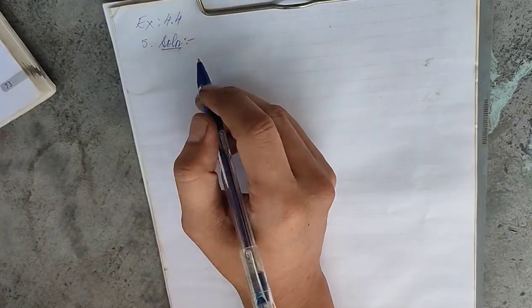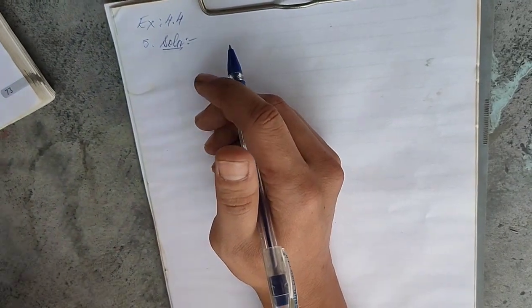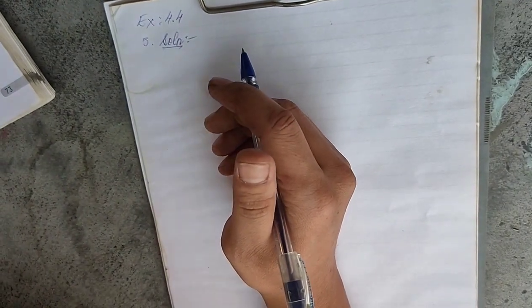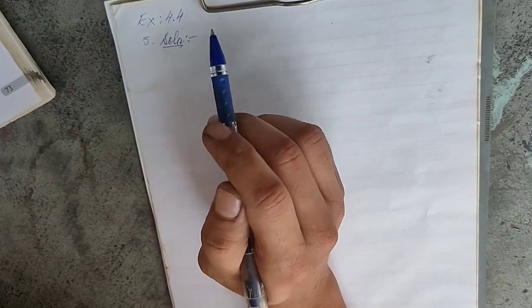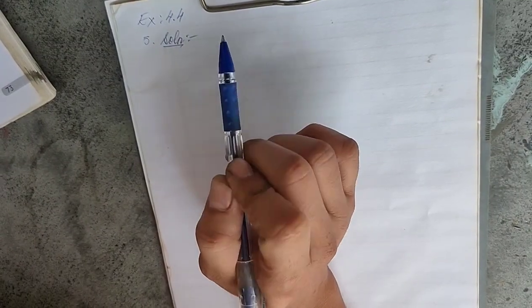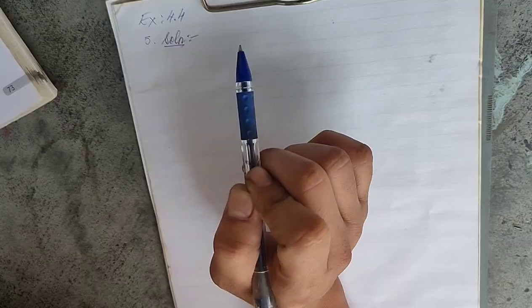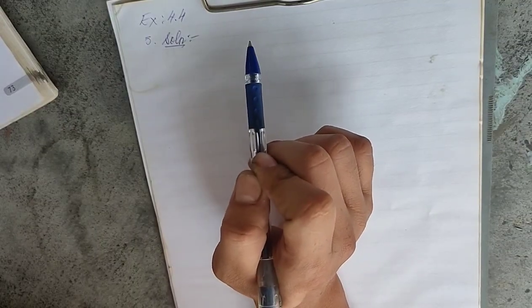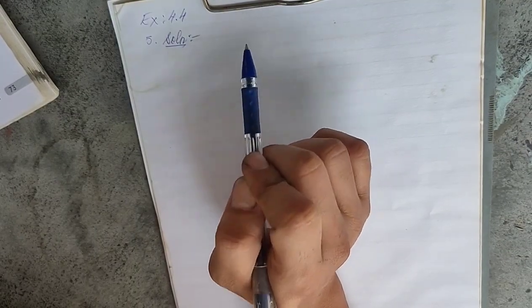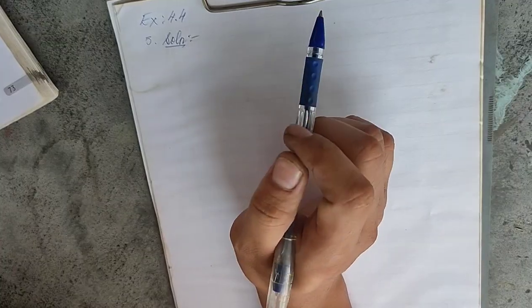Exercise 4.4, question number 5. The sum of the numerator and denominator of a fraction is 4 more than twice the numerator. If the numerator and denominator are increased by 3, they are in the ratio 2:3. Determine the fraction.